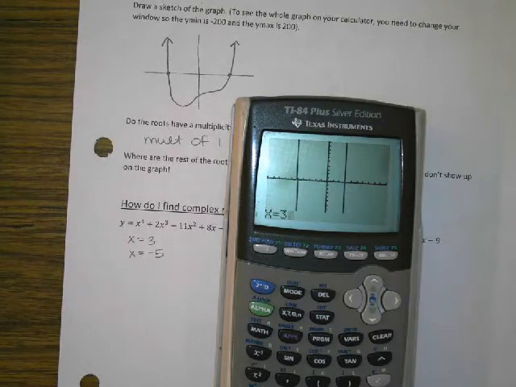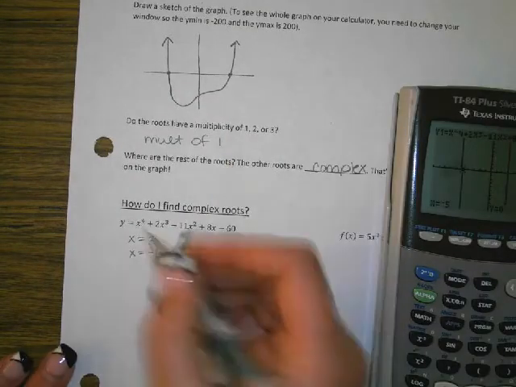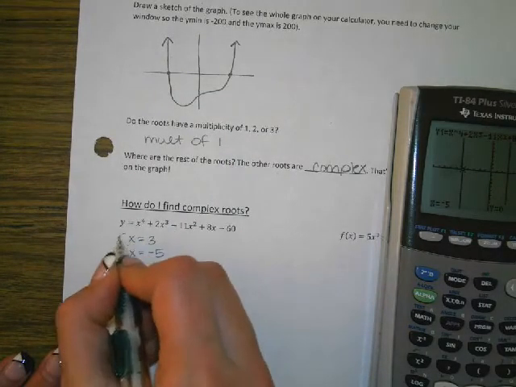If I plug in 3 for x, what should I get for y if it's an x-intercept? 0. So I plug in 3 and I get 0. What does that tell me? That was an x-intercept. We did it correctly. I'm going to plug in -5. I get 0. What does that tell me? We got it correctly. Okay, so these are the real roots.